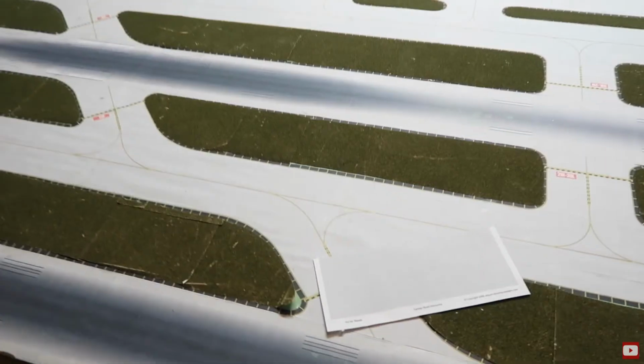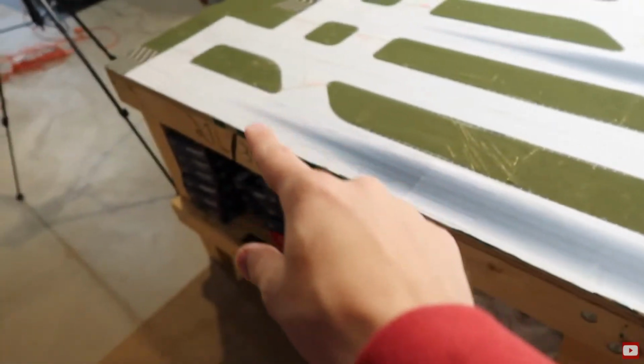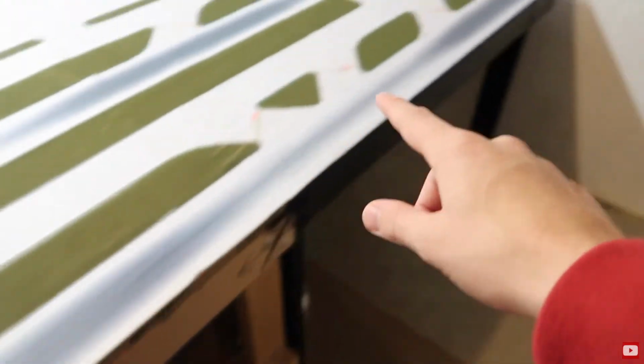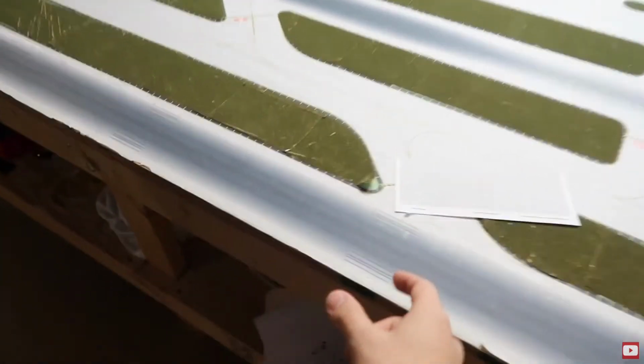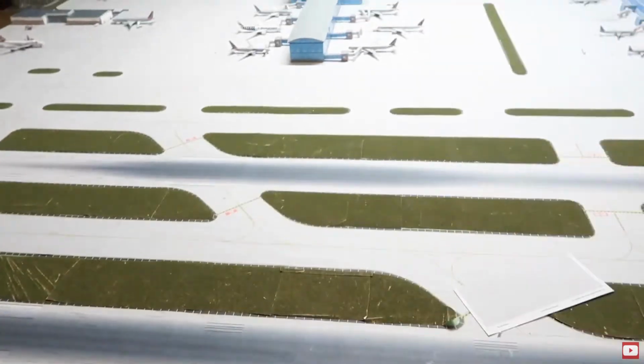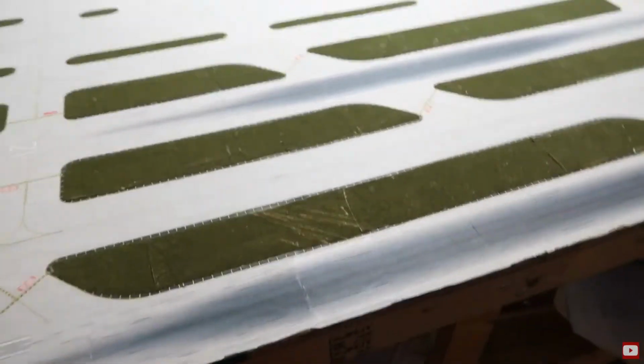I would just print out a whole bunch, go around and cut them, whether they were taxi lines or runway designs. Like this was actually going to be the full length of the runway, and it doesn't even go past this table. So for this smaller runway, I had to take pieces out of the entire runway section of the PDF file they gave you. So there's clearly a lot in the package that you buy.